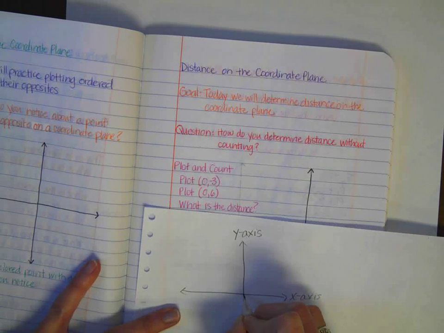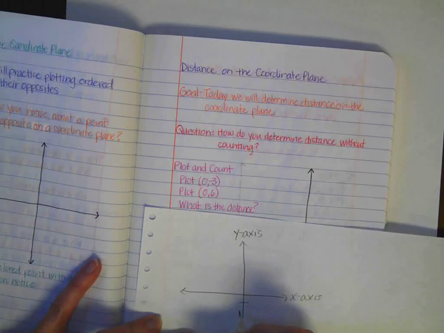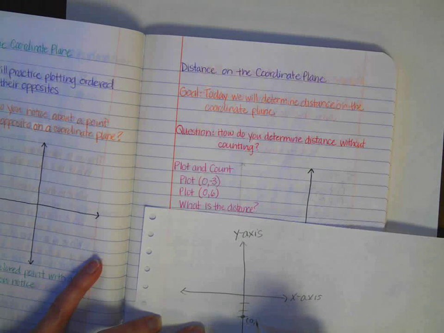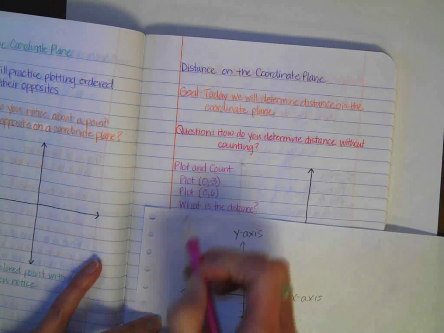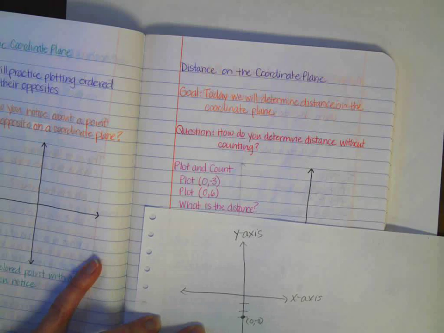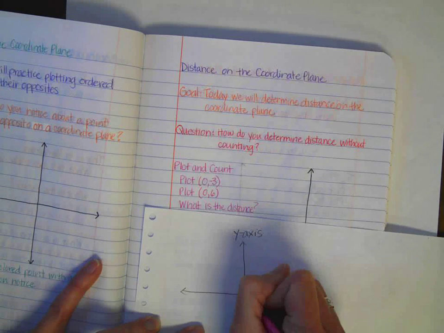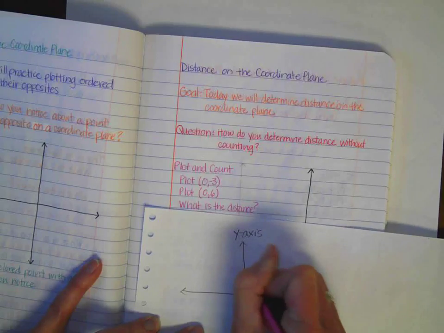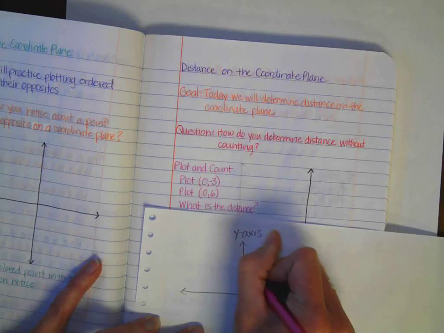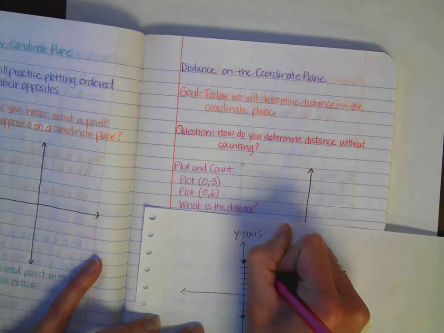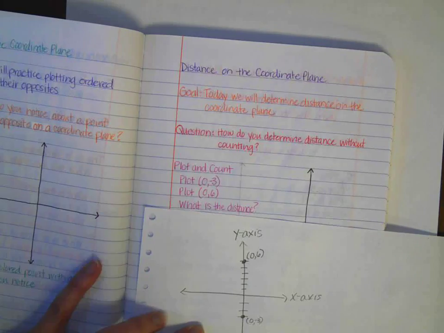So 0 means no right or left, you stay put. Down 3. So you go 1, 2, 3, and you put a dot right there. This position is called (0, -3). The next thing that they said to plot was (0, 6). I'm still at 0, so I didn't go left or right, but this time I'm going up 6. So 1, 2, 3, 4, 5, 6, and I put my point on there. This position right here is (0, 6).